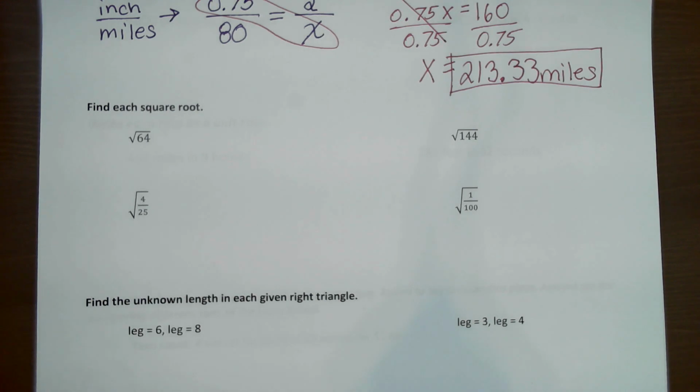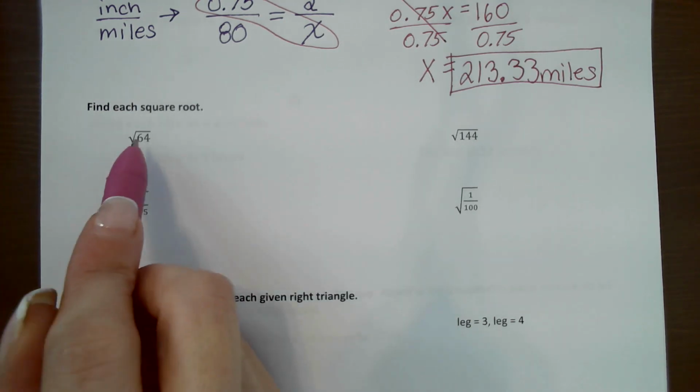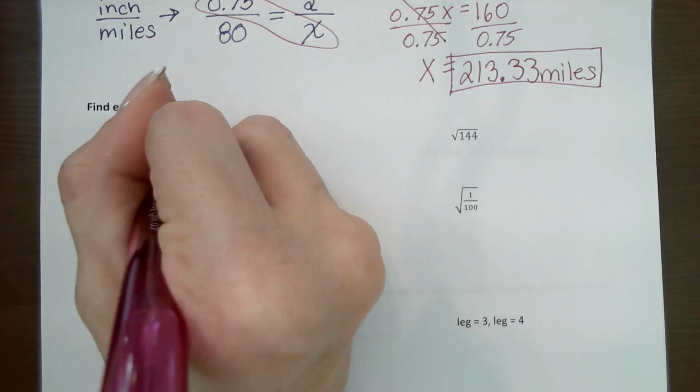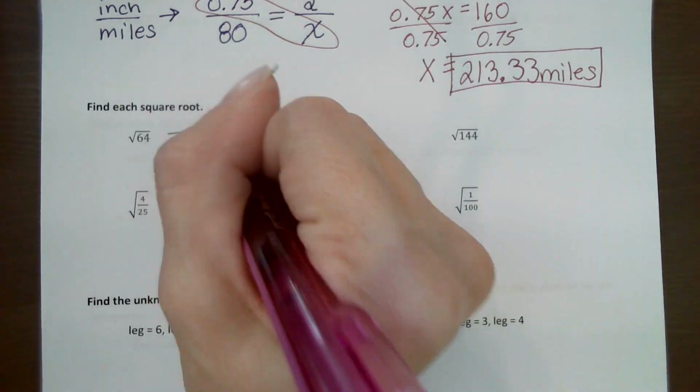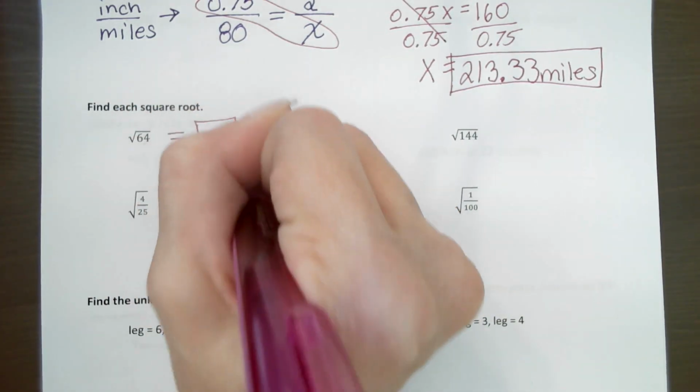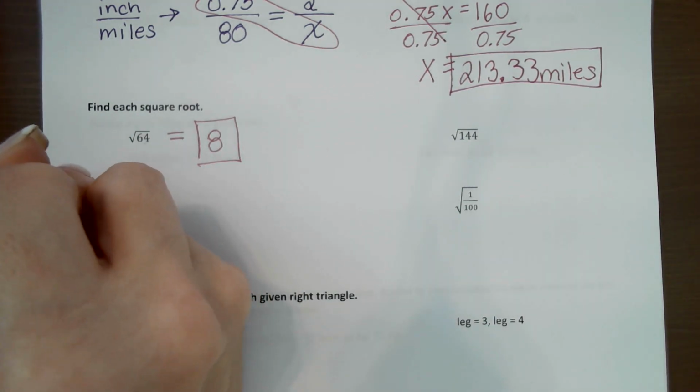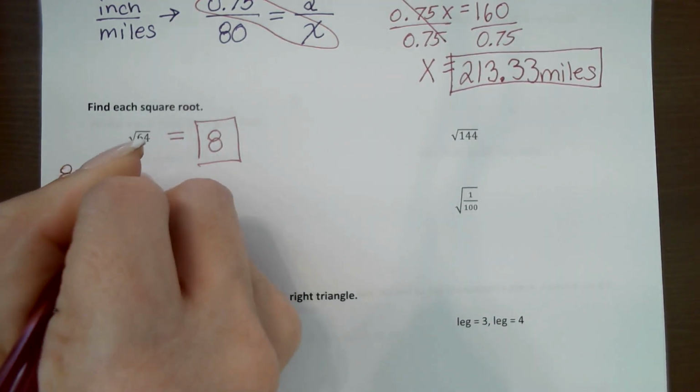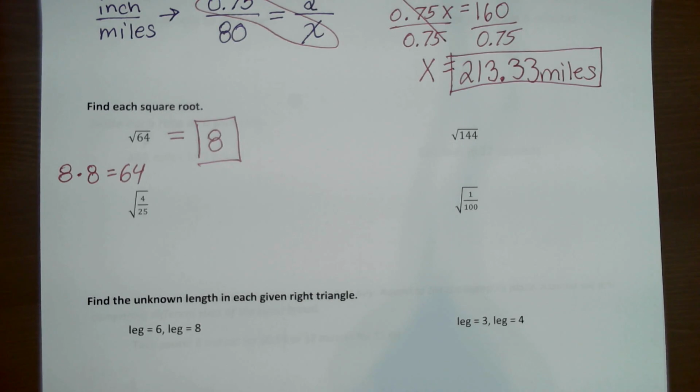I know 5 times 5 is 25. 6 times 6 is 36. 7 times 7 is 49. 8 times 8 is 64, and that's what we're finding the square root of. So the square root of 64 is 8, because 8 times 8 equals 64.